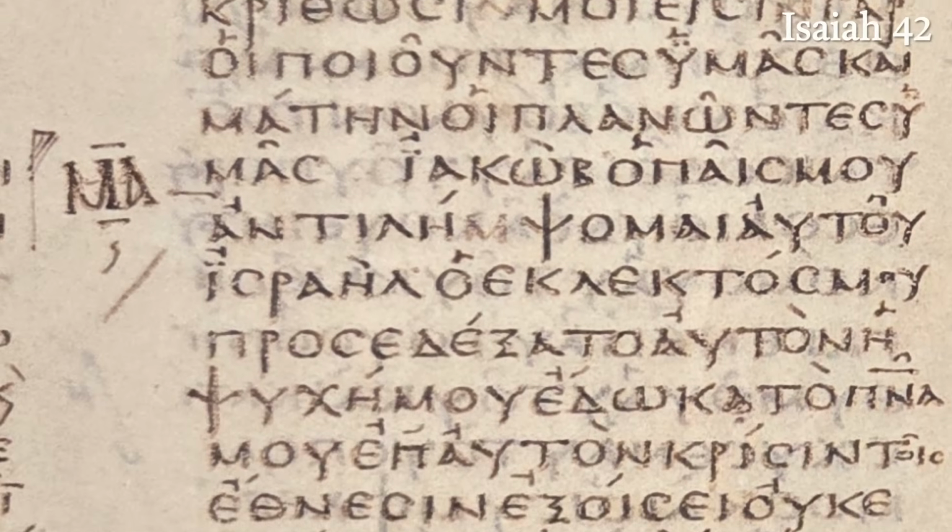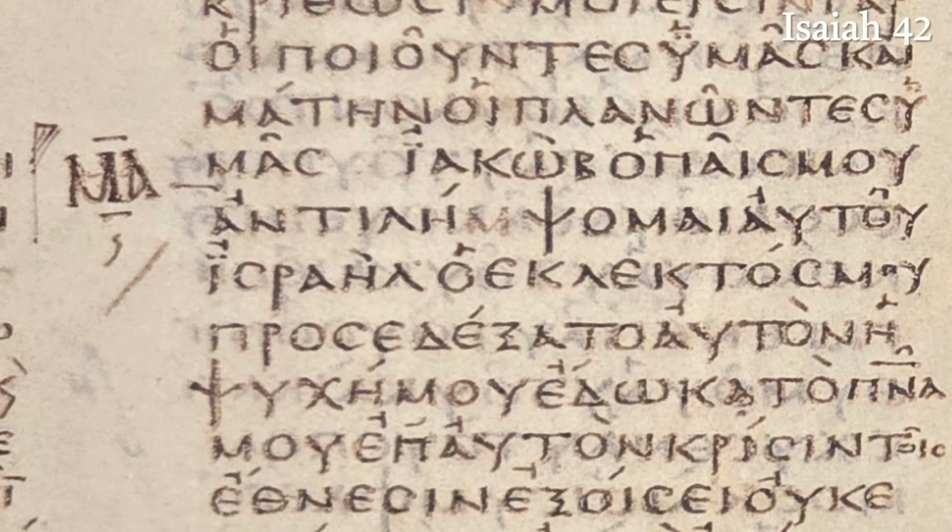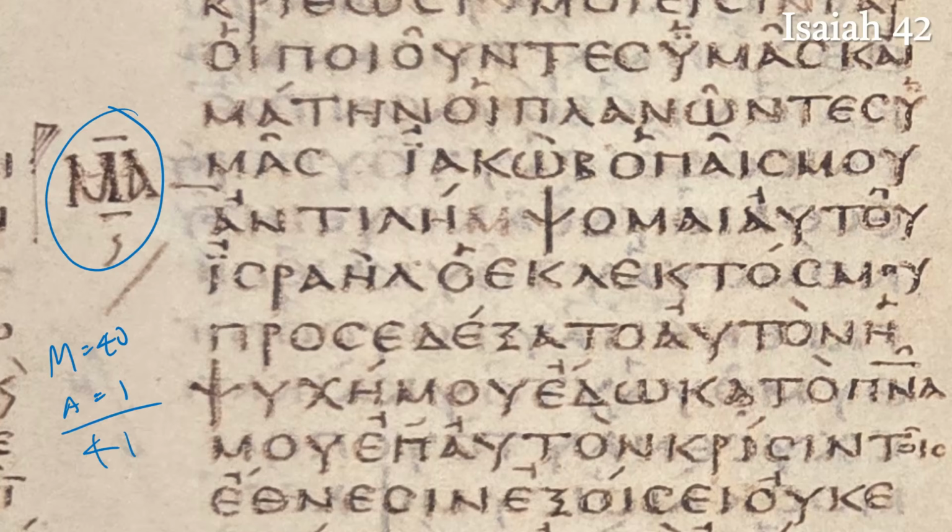Just to scroll down a bit, this is the start of Isaiah 42, and just to remind ourselves of yet another feature that we've talked about. Notice here is a paragraph number, and mu is 40, alpha is 1, so this is 41, at least according to this scribe. It just so happens that this is the start of 42 in the way we know it, and that's mostly coincidence because the English numbering doesn't really track with the Scribe of Vaticanus. They just happen to be somewhat close here.